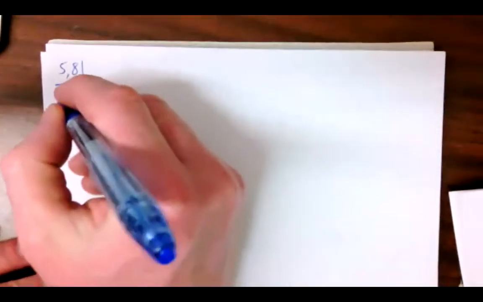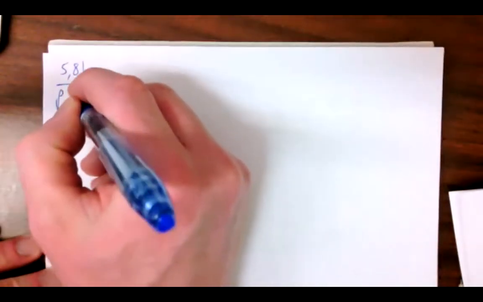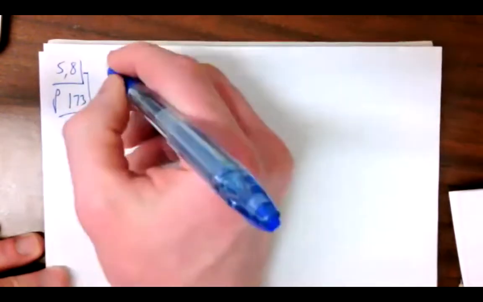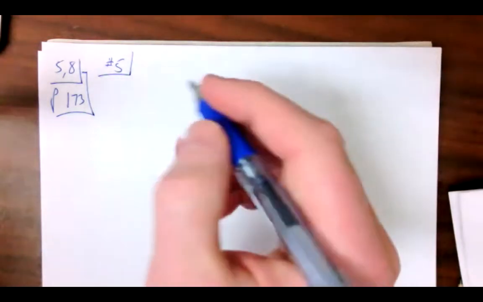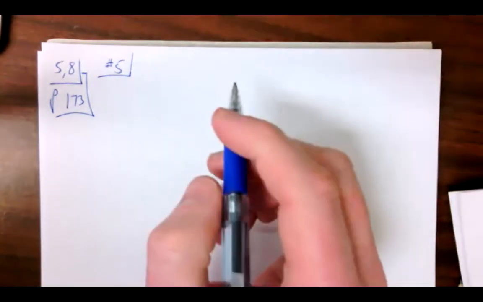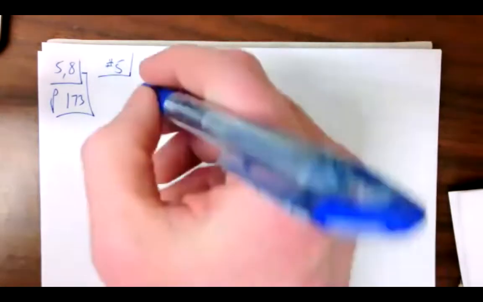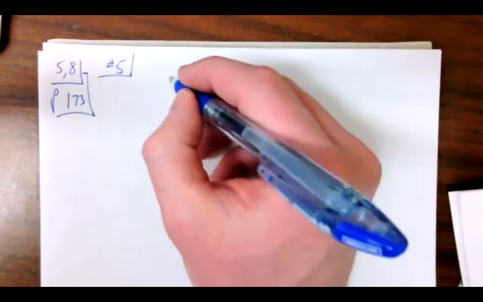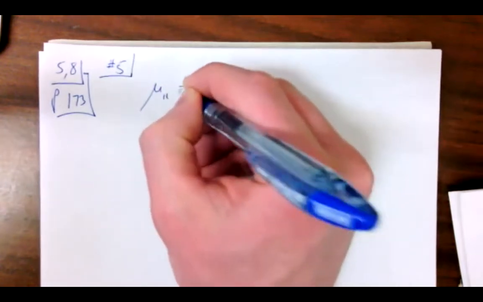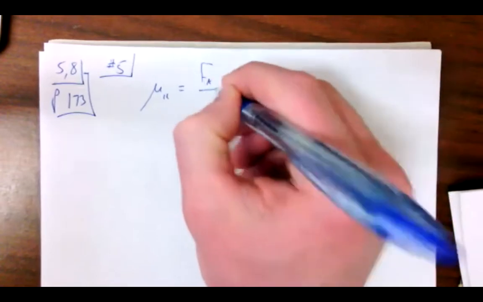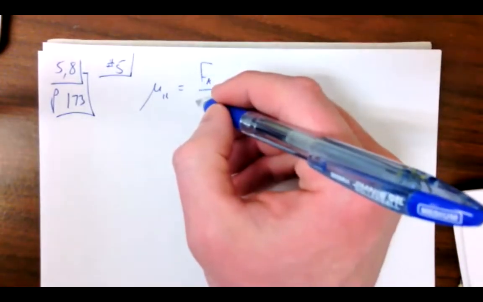All right. So this is on page 173. Numero cinco. It says you're dragging a 110 kilogram trunk across the floor at a constant velocity with a horizontal force of 480 newtons. Calculate the coefficient of kinetic friction. So your force is, okay, so it's mu k equals Fk over Fn.